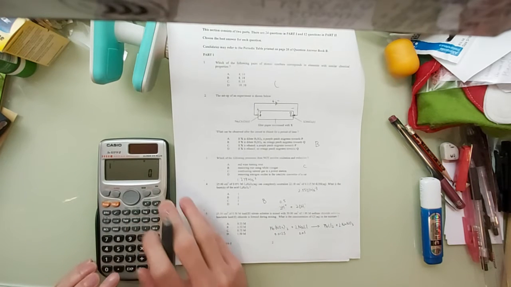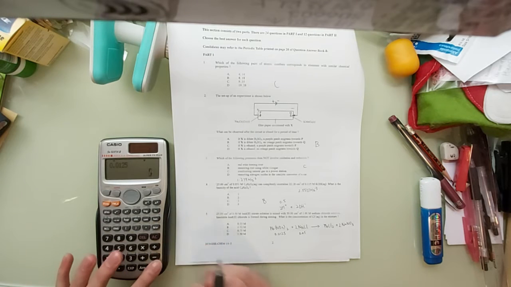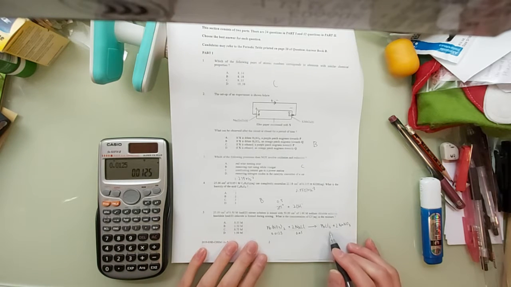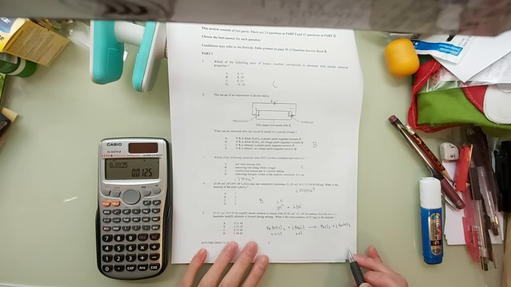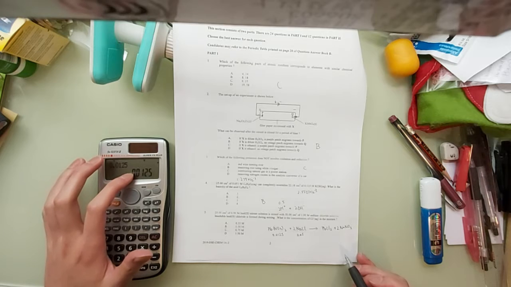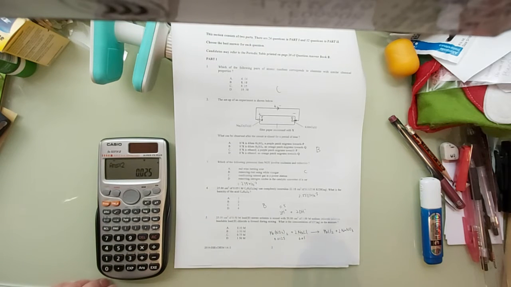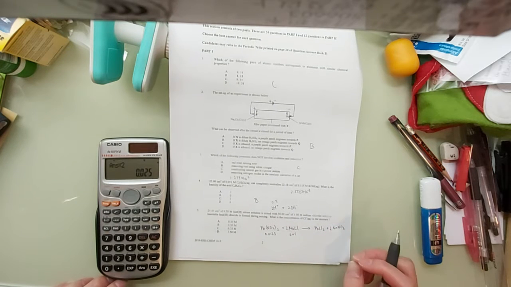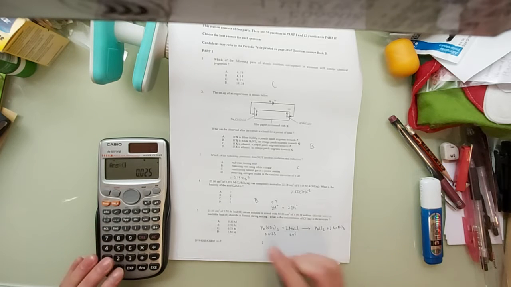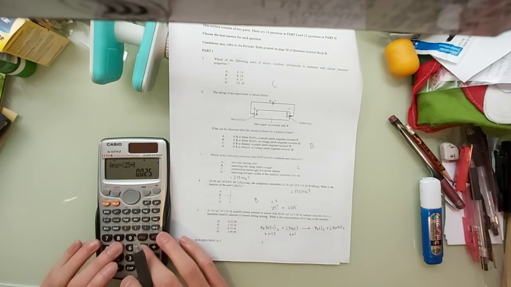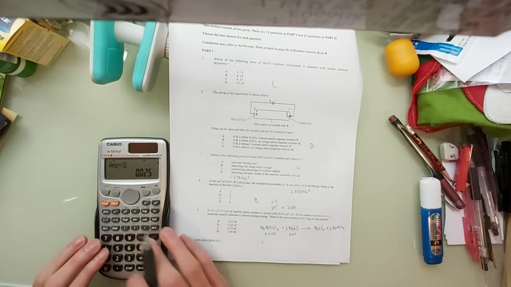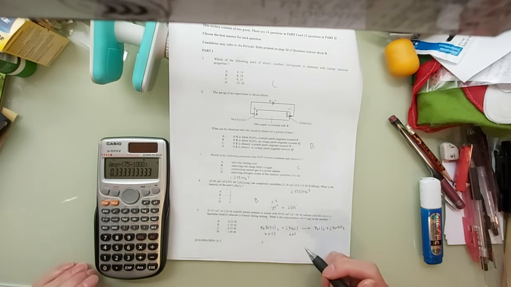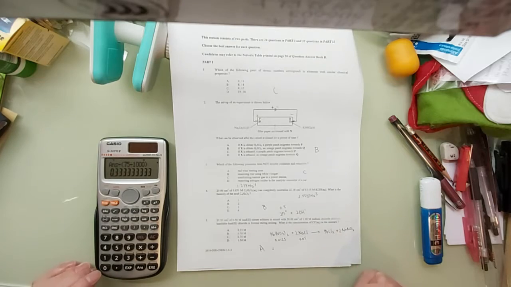So 0.0125 moles, and the concentration of chloride formed is this thing times 2, because there are 2 chloride ions per molecule. And then out of 25 plus 50, so it's 75 over 1000, 0.33, A.